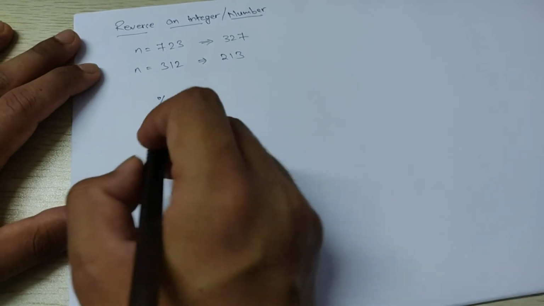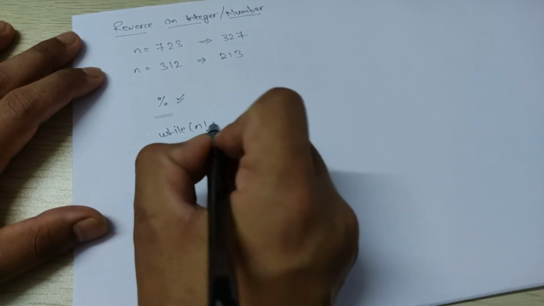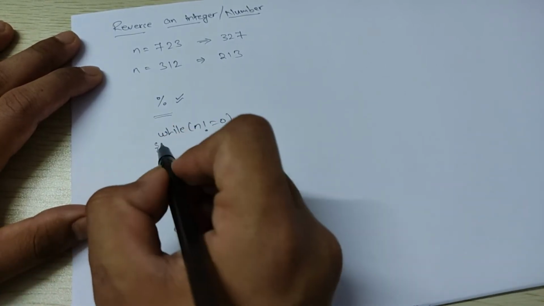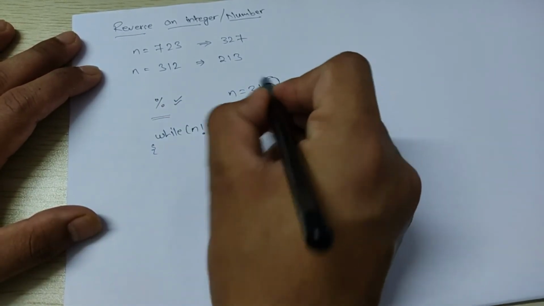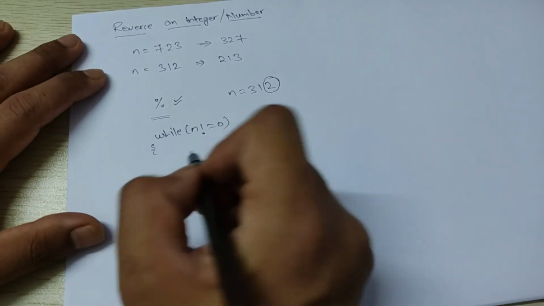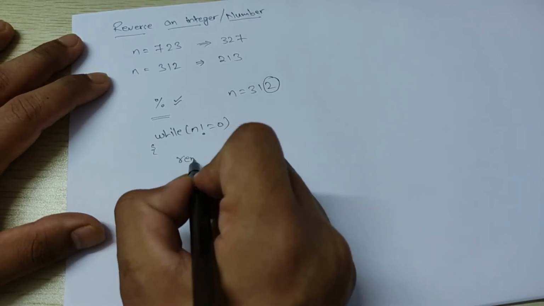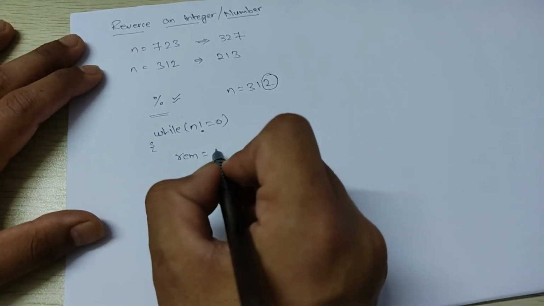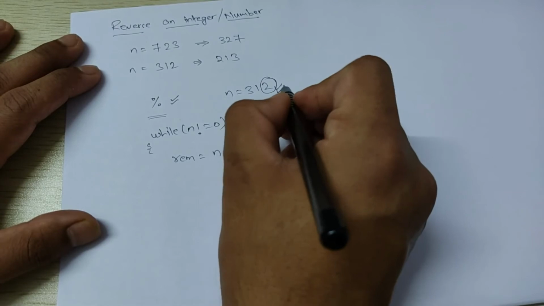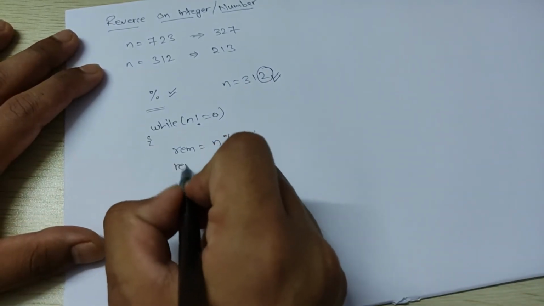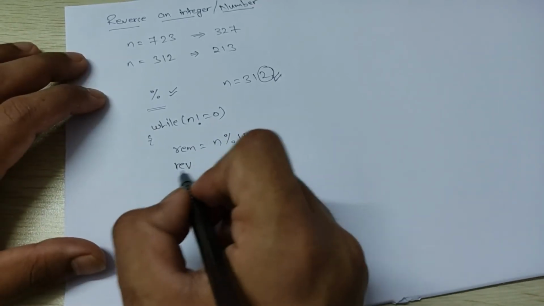Now what we are going to do is run a loop until n becomes 0. Let's say n is 312, so we have to take the remainder, and as I told you, for taking the remainder we mod the value with 10. We'll take a remainder, let's say rem is the variable for remainder. We take the modulus 10 of n, so we will get the remainder. Once we get the remainder, we also have another variable, reverse, which will contain the reverse of the number, or the result.